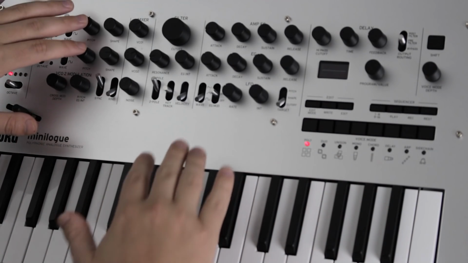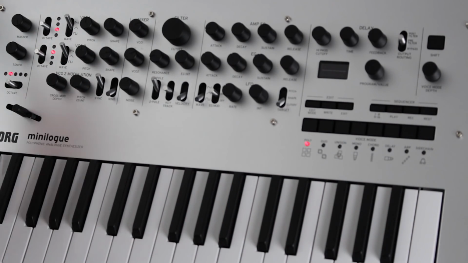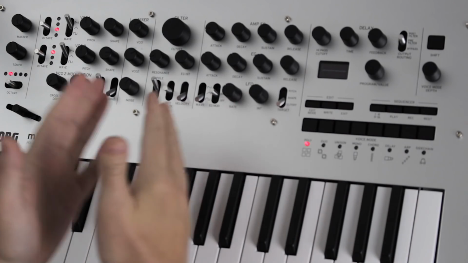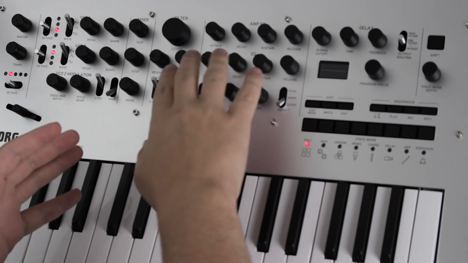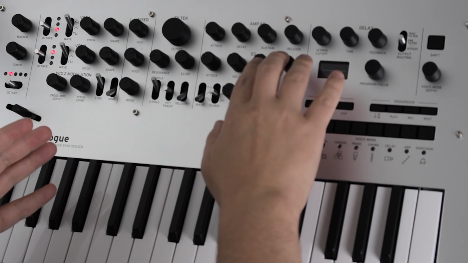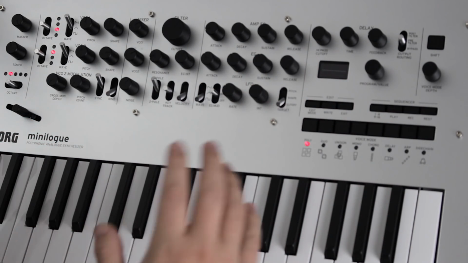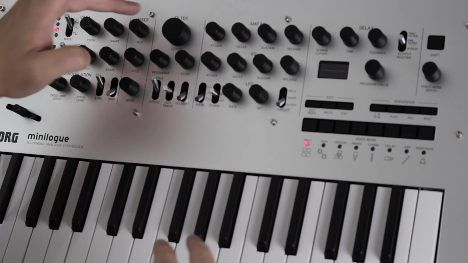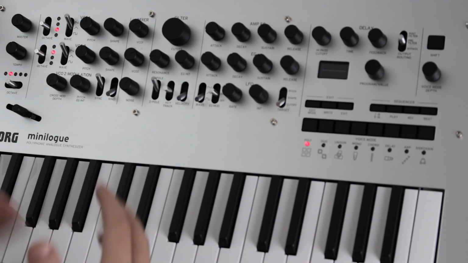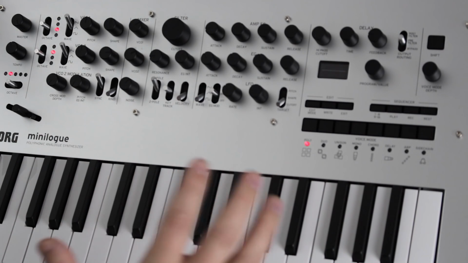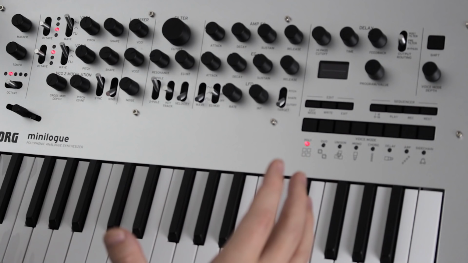So basically you have the 2 oscillators, and you also have the normal sort of parameters. You have the amp envelope, and this is the filter envelope, and you have the LFOs, the normal filters, the cutoff, the resonance, and so on. And some noise. So it basically has the things you need in order to create some basic sounds.